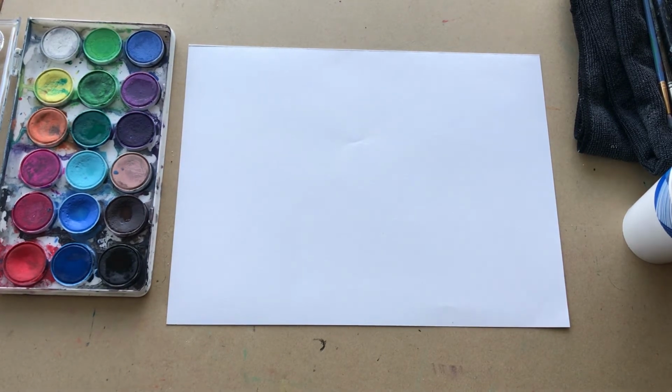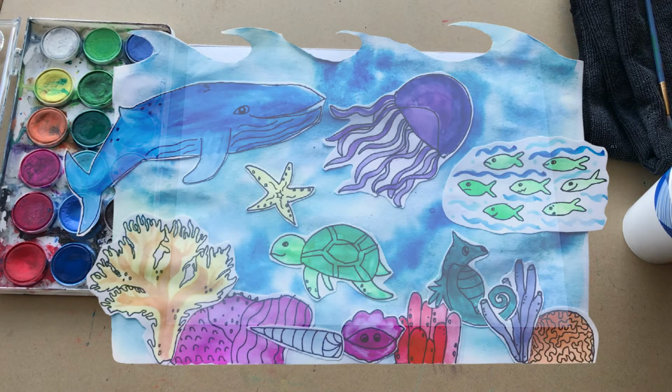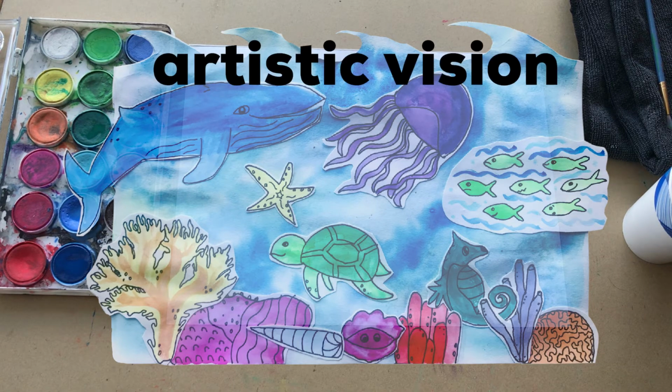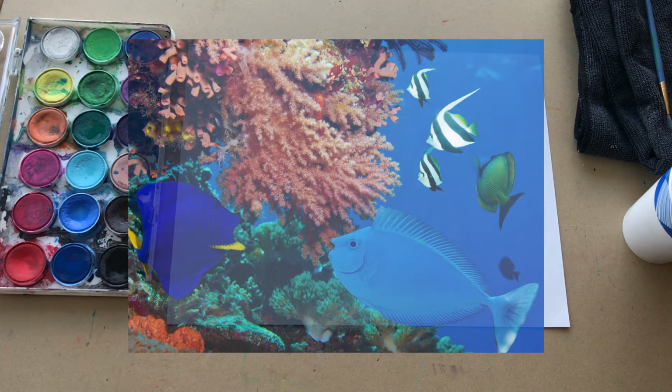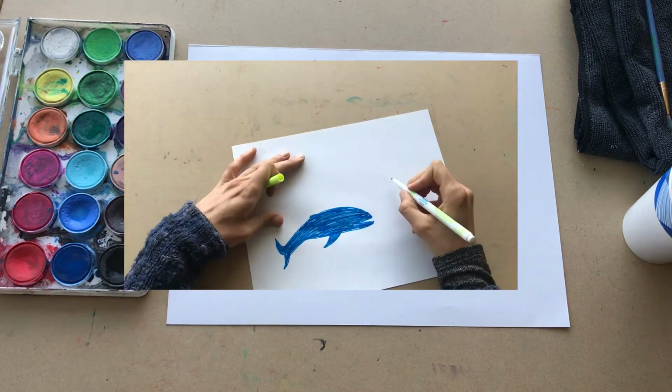Next, grab another sheet of watercolor paper and we're going to make our ocean animals in our vibrant, healthy ocean scene. We're going to use our artistic vision, which is an artist's intuitive perspective that allows them to create something truly unique. Vision and imagination are key to creating and maintaining a beautiful, healthy ocean.